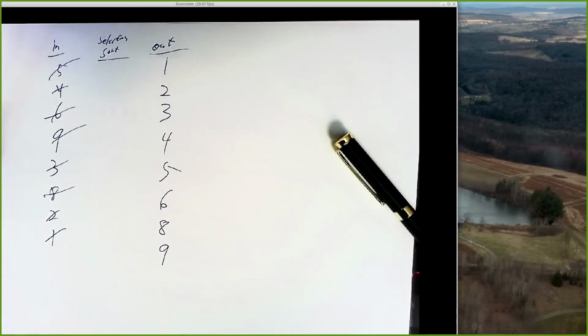So what's the order of complexity of this sort algorithm? And break it into steps. There's two things going on here.